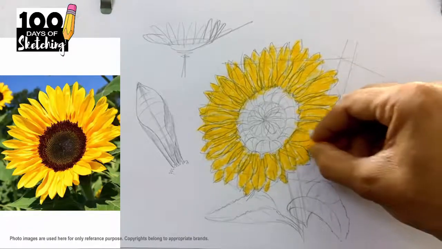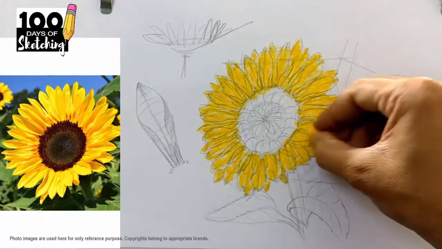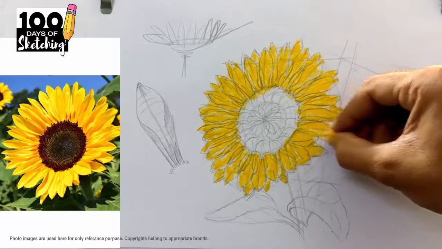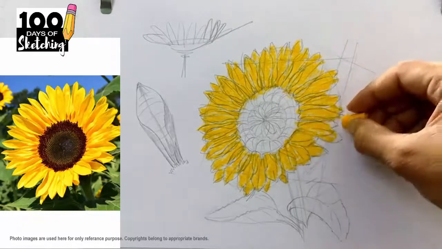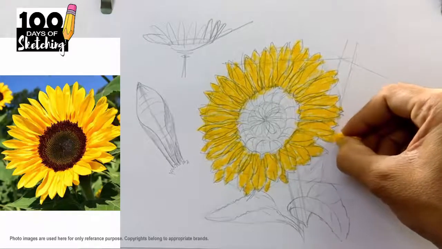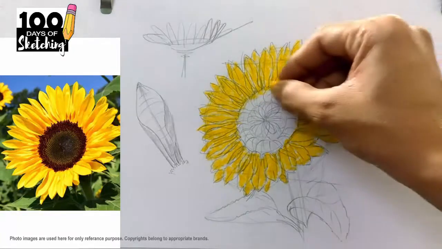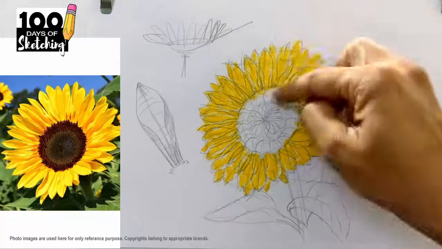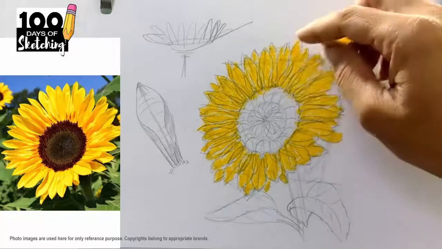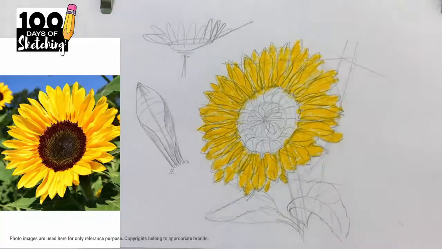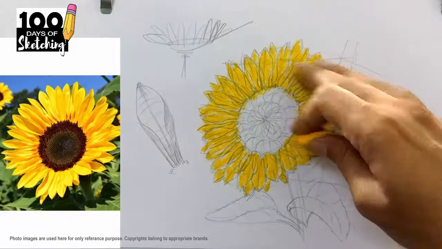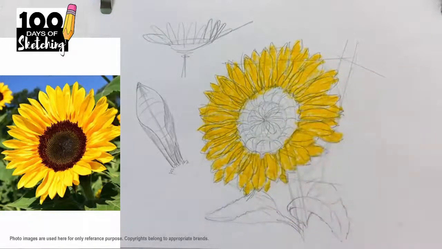And there is another method, which is that you can do petal by petal shading, all the shades at the same time. You can start with one petal and finish the entire shading of that petal, light to darker tone, and then go on and on.